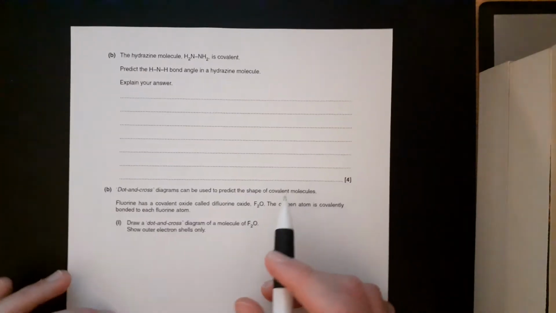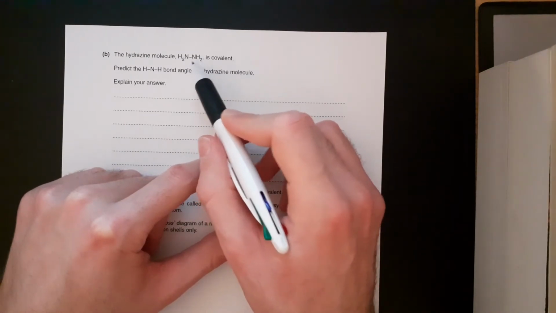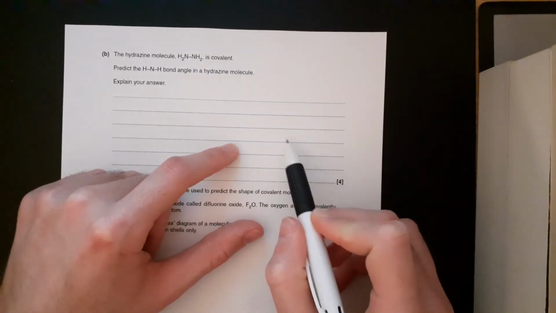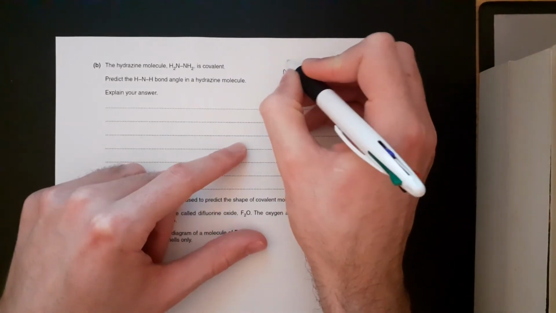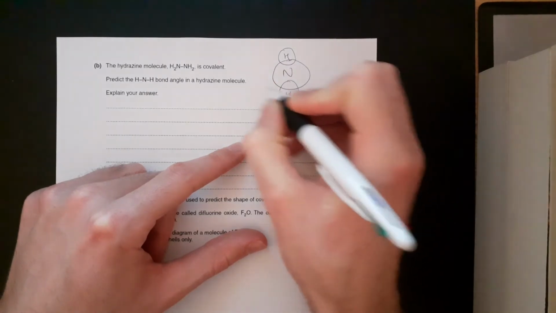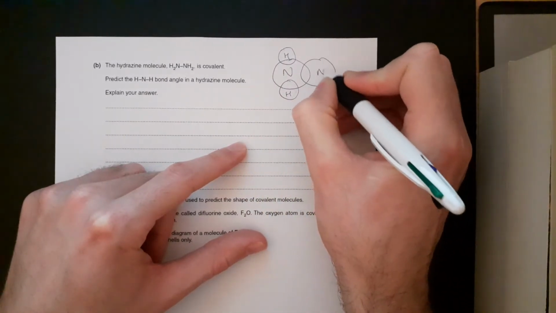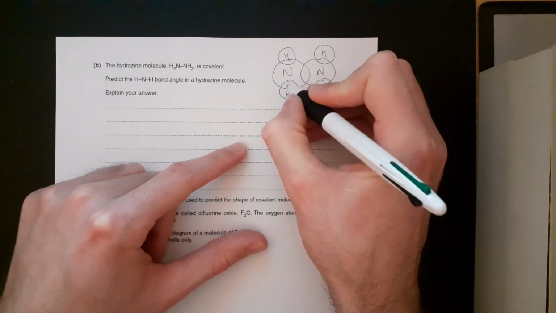This is the biggest thing that I see people going wrong, is they just try to work this out from here. If they haven't drawn a dot and cross diagram for you, then you draw one. So we're going to have nitrogen bonding to 2 hydrogens, and then another nitrogen also bonding to 2 hydrogens. So these are just going to be ordinary single bonds.